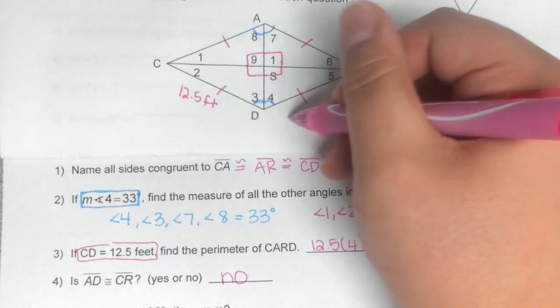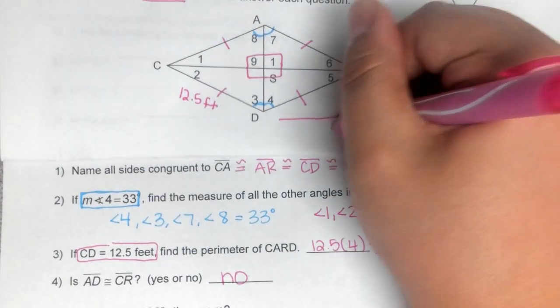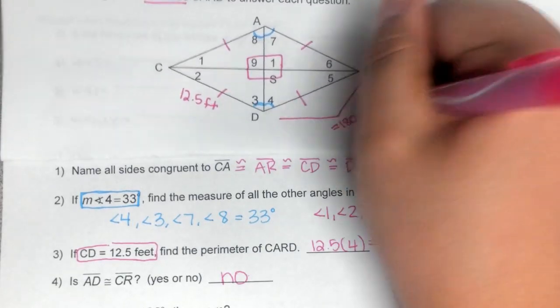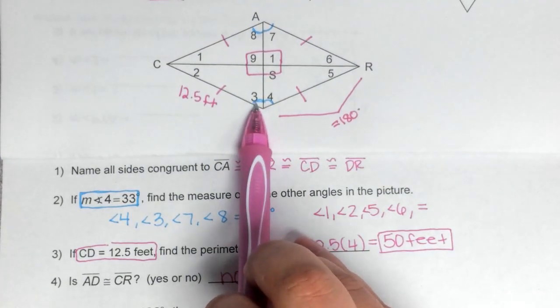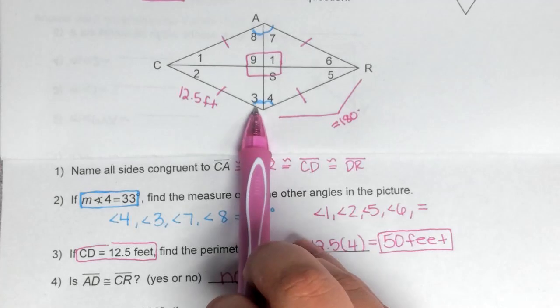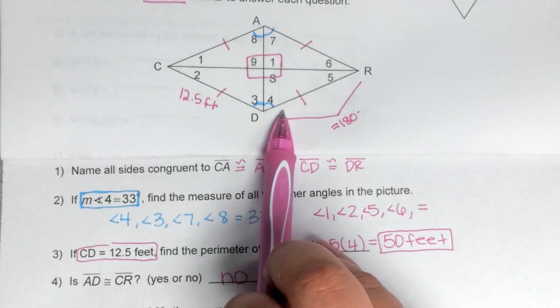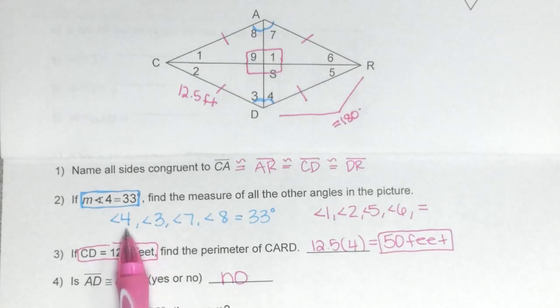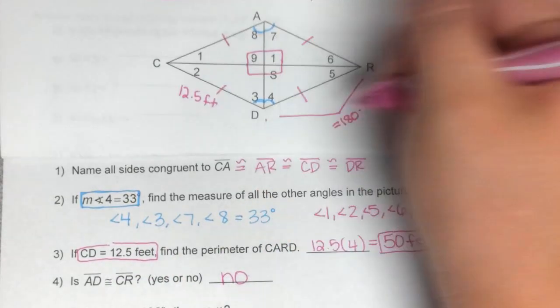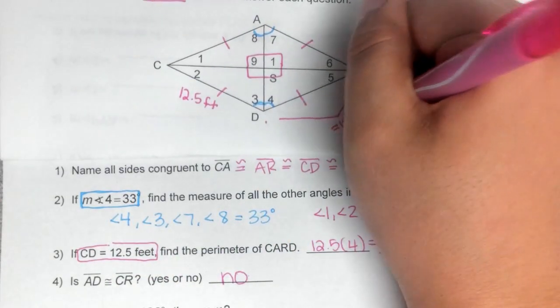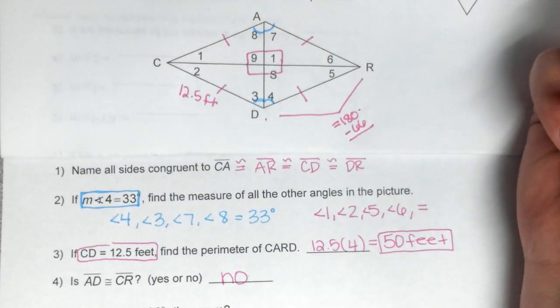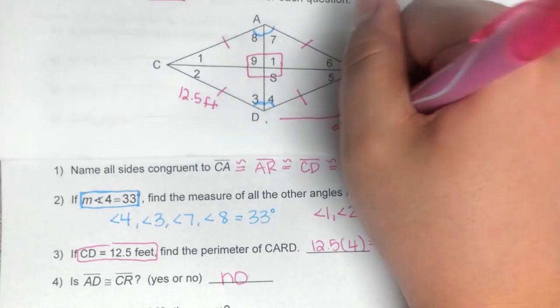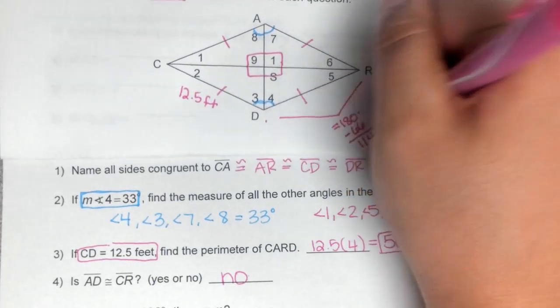Do y'all agree this one plus this equals 180? Well, what's this whole thing right here? 66. Do y'all agree it's 66 because 33 plus 33? Angles 4 and 3 are 33 and 33. So if this is 66, what is 180 minus 66? 114.